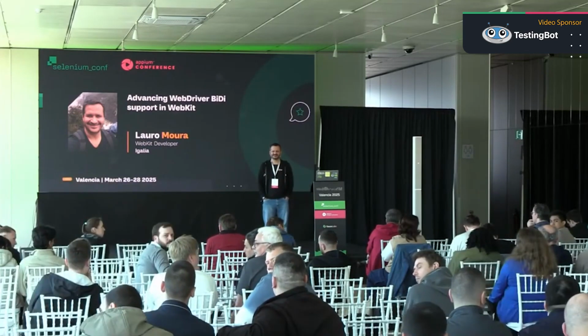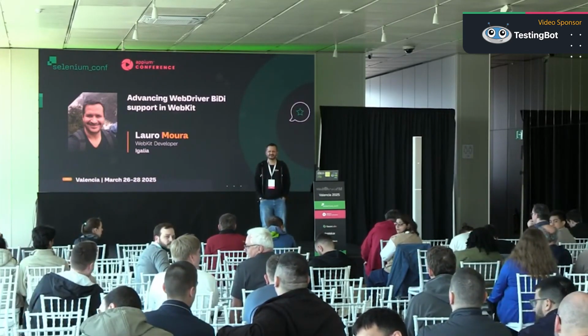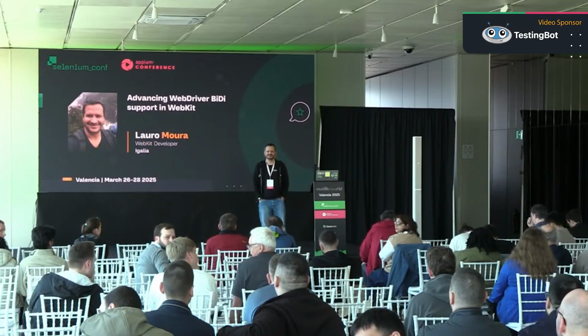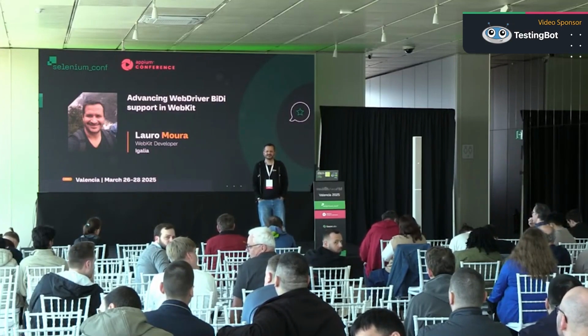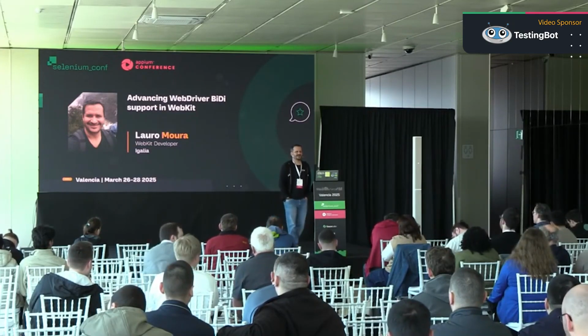I think you mentioned it already, but could you speak towards WebKit not being Safari and what this implication means for testing applications? Okay.